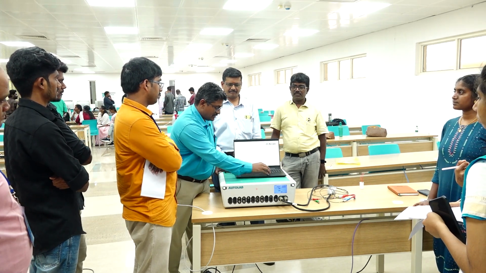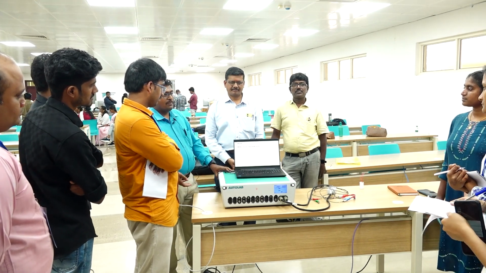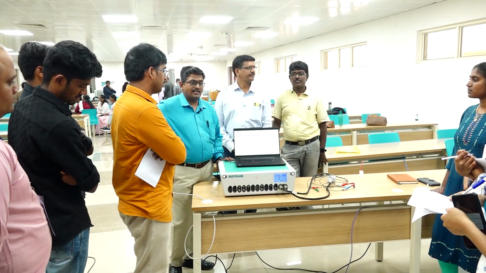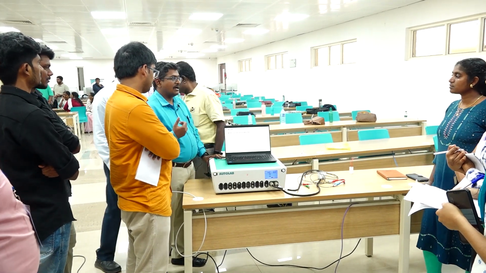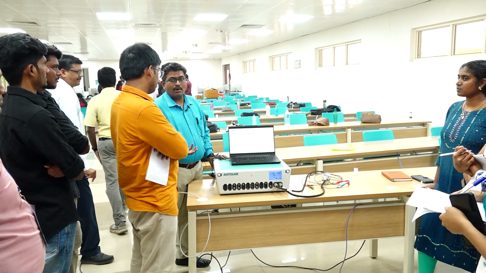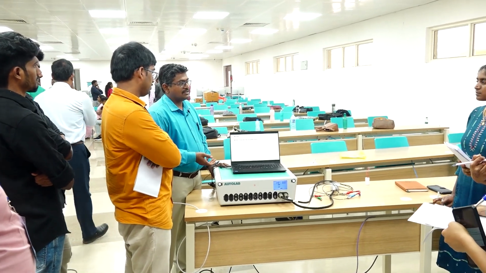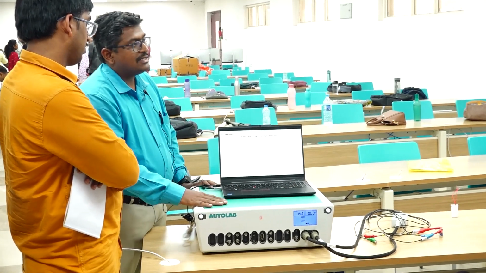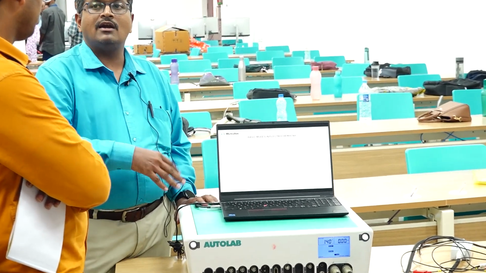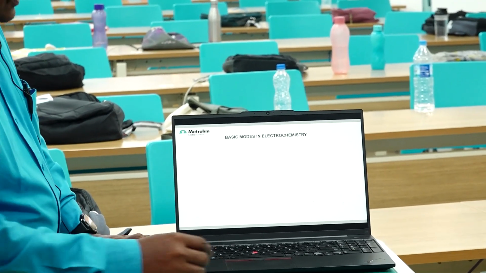To start with, I will go with the very basics. What is electrochemistry? It deals with electrical as well as chemistry. By applying potential or current, it changes the chemical property of your substance, and thereby we call this electrochemistry. This instrument is called an electrochemical workstation, used to study the electrochemical properties, characterization or behavior during the process.